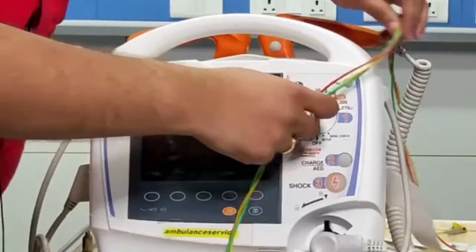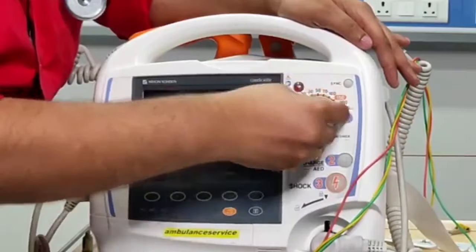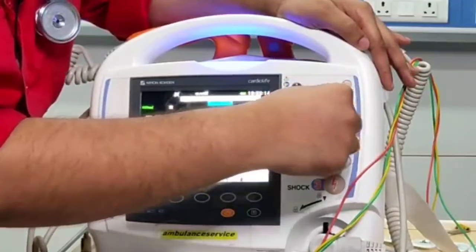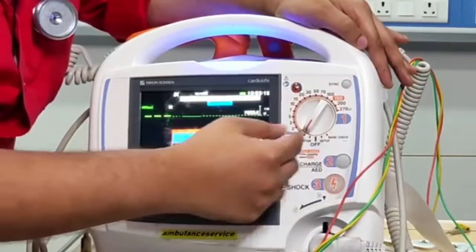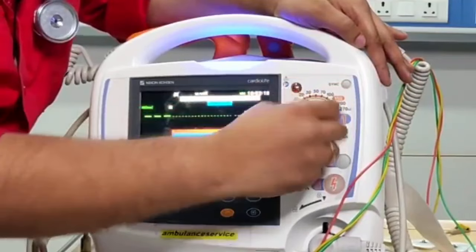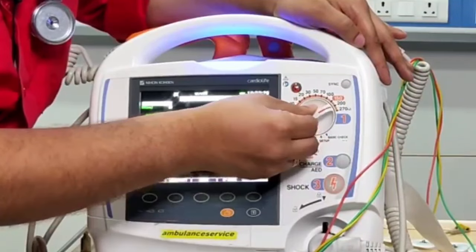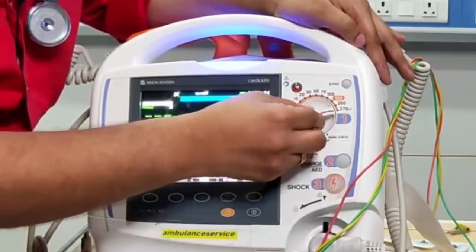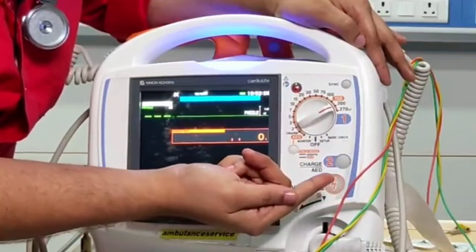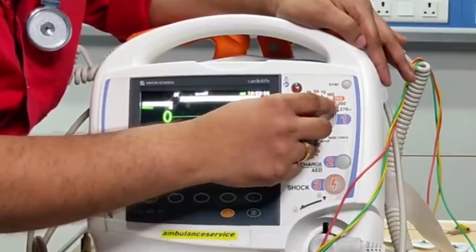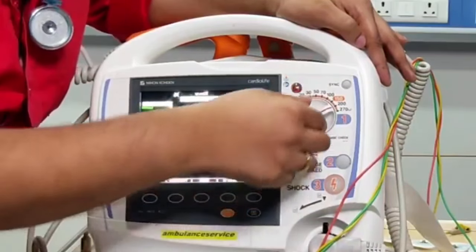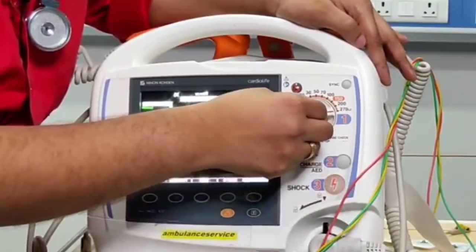And again you can see, I have switched on the machine. Adult mode. Use disposable pads. This is the AED mode that I have switched on. Now I can select the energy. See here, I have selected 270 joules. That is the maximum, or you can start with 200 joules. There is no harm. 200 joules is the recommendation in a biphasic defibrillator, and if you are having any doubt, select the maximum joules, that is 270 joules.